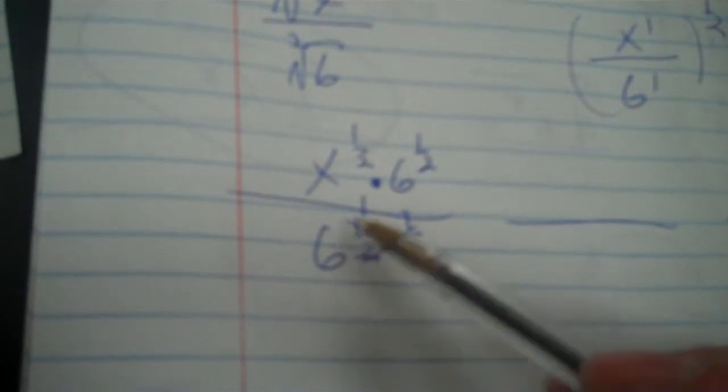Okay, well, I can't do much about the x or the 6, but I cannot have this fraction on the bottom, so I need to add. What do you add to 1/2 to get 1? Probably another 1/2. Now, when you do that, you need to write times 6 with the exponent you just brought in, because that's what you're doing. So 1/2 times 1/2 is 1/2, okay? So 6 to the first just brought over.